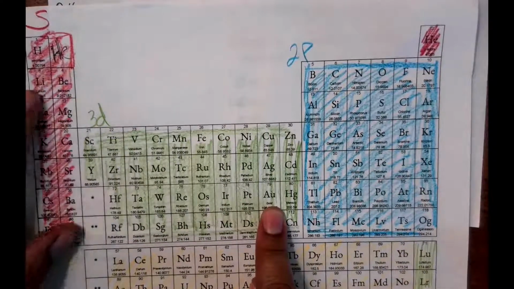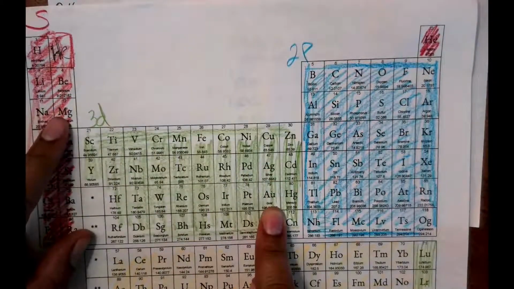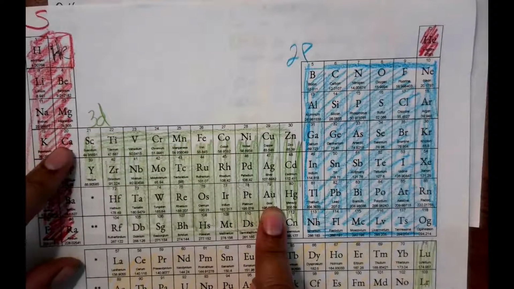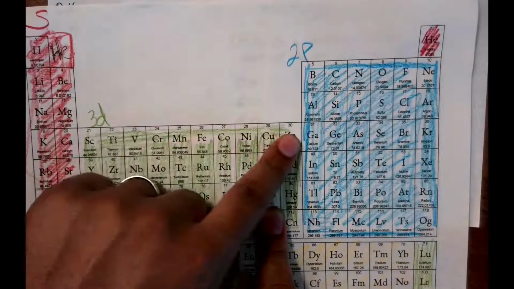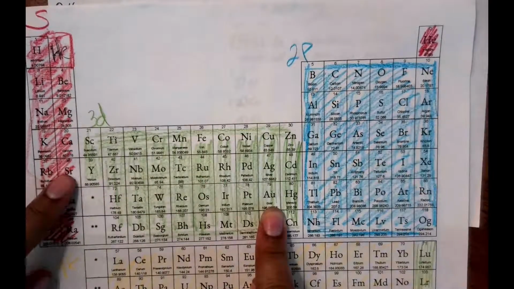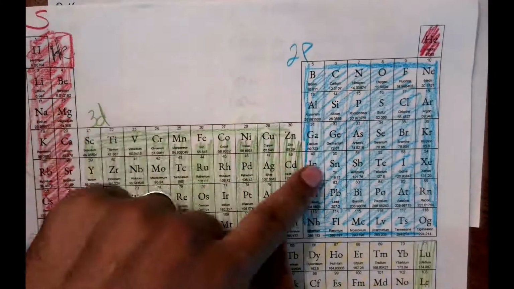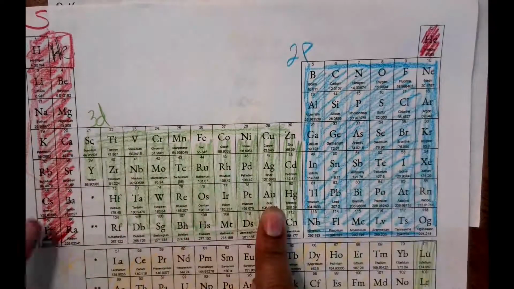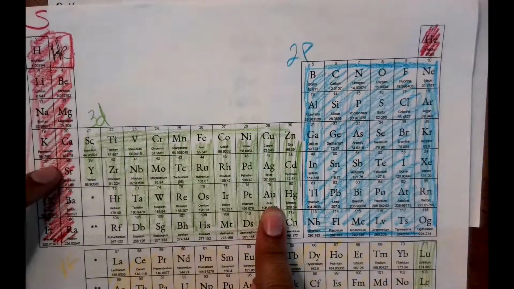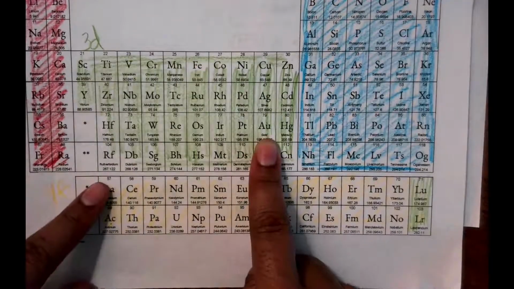1s2, 2s2, 2p6, 3s2. Over here, 3p6. Next row, 4s2, 3d10. Then 4p6. Then next row, 1, 2, 3, 4, 5s2, 4d10, 5p6, next row, 6s2. This signal tells me I have to drop down here, so 6s2.